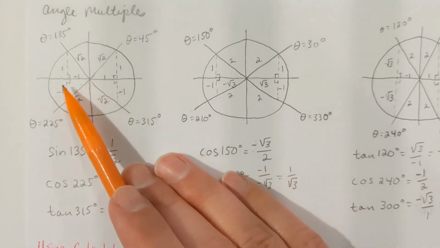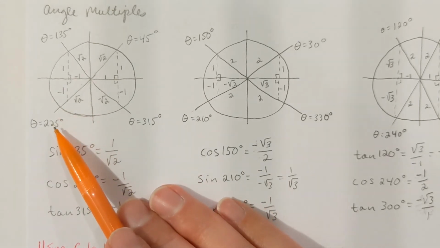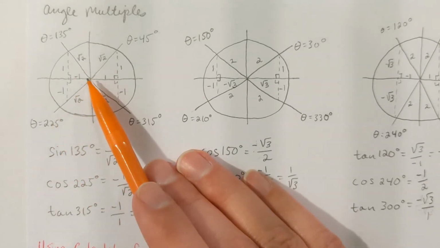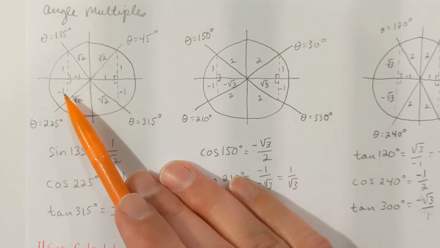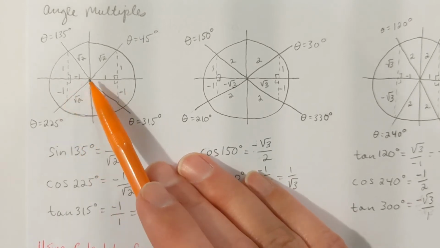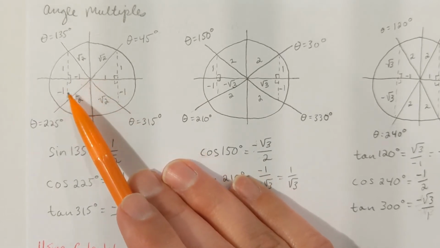Now, if that triangle is located in quadrant 3, you'd have a 225 degree angle. The fact that it's in quadrant 3 means that the adjacent side and the opposite side are both going to be negative 1, since you're going to the left of the center and below the center.